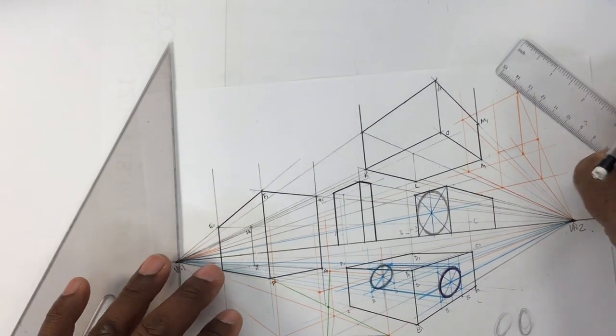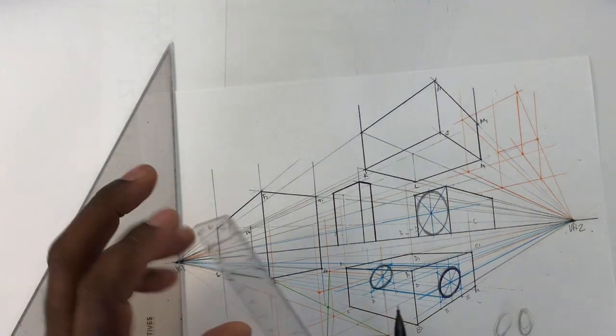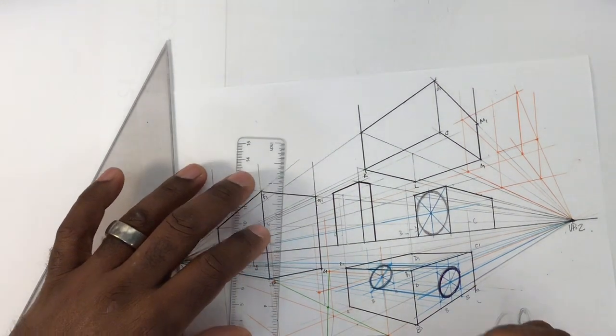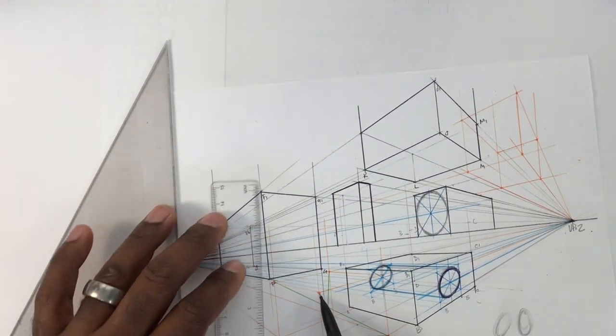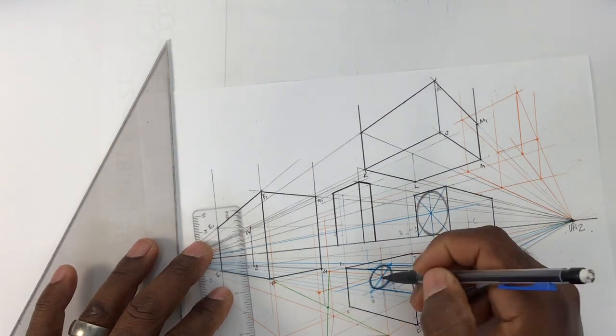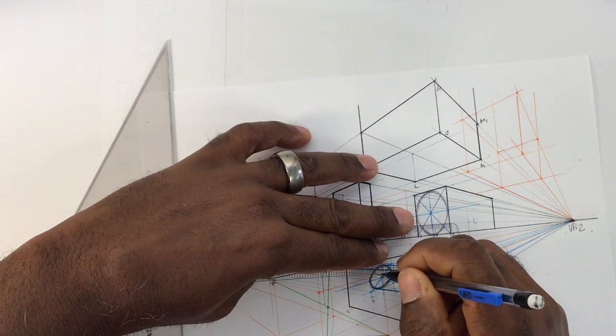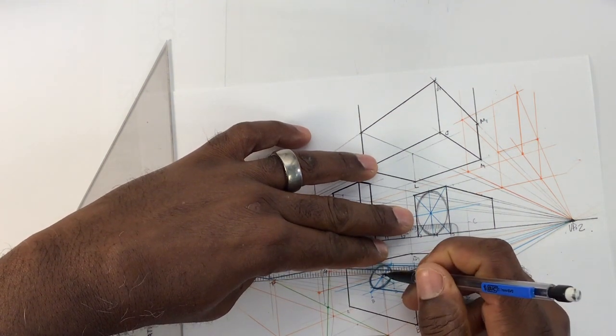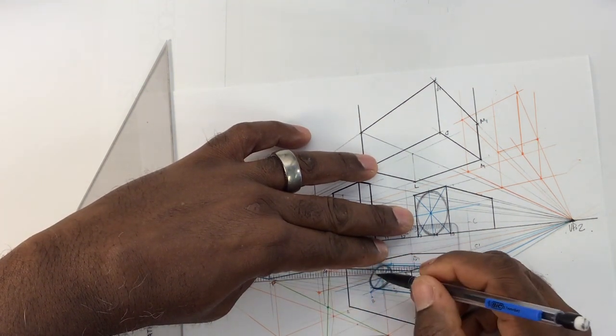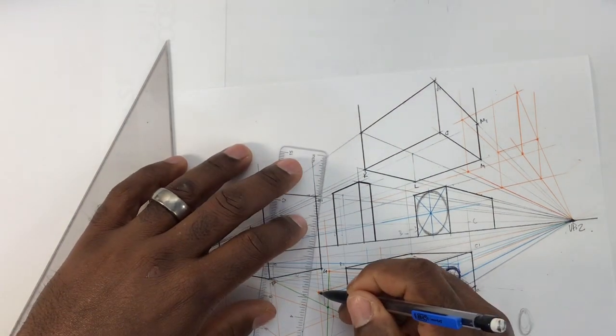Let me go a little overboard here. Okay, this part I really need you guys to pay a lot of attention to. So here's the orange, and this is the top of the box, the flat face of the top of the box. We're going to get the middle of that as well.